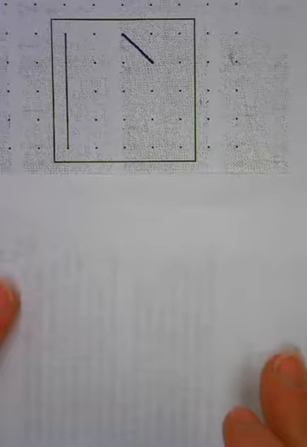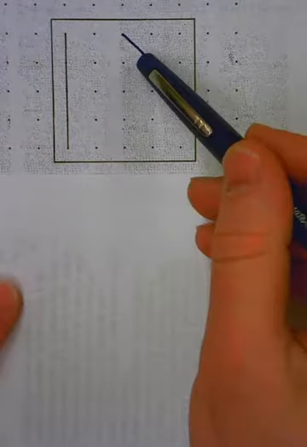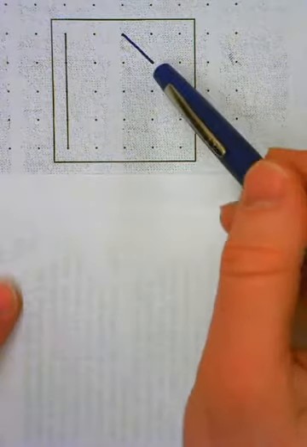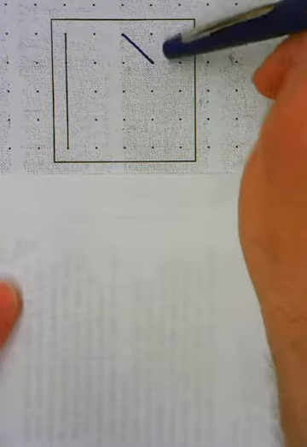All right, so what we're going to do today is use what we've learned about area and its relationship to side length to find the length of this segment of line right here. But before we can find the relationship between area and side length, we have to identify area.